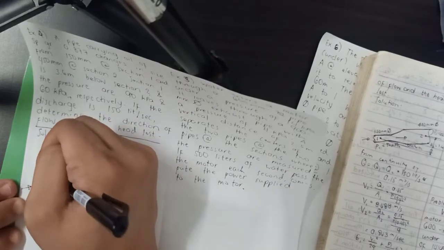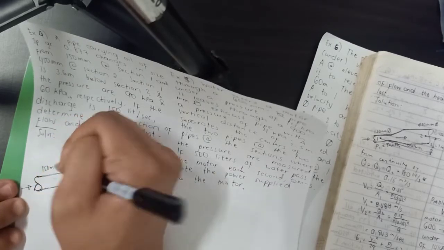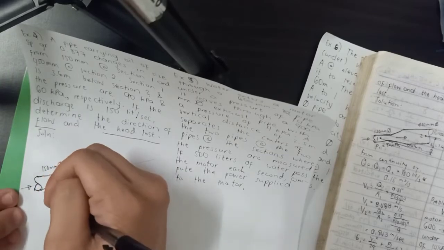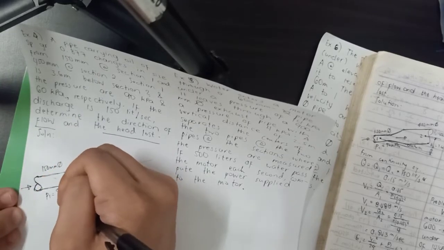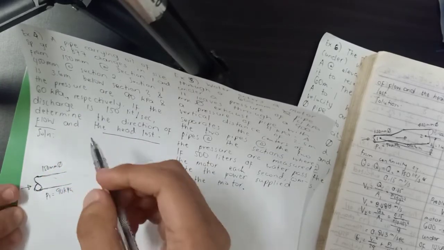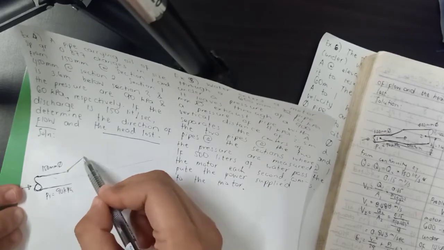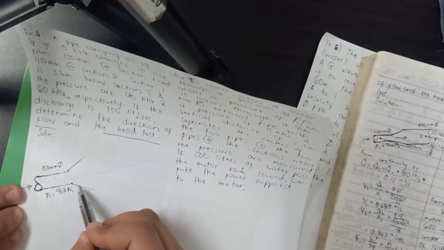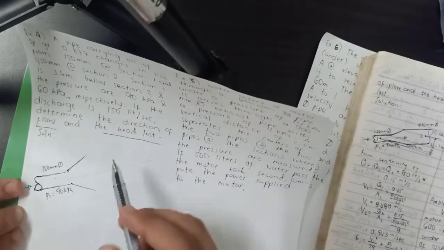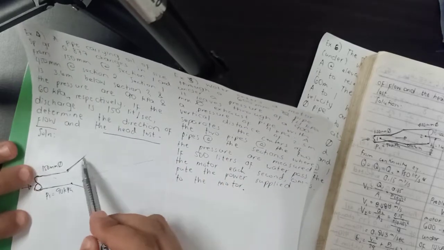And this is 150 mm. The P sub 1 is 90 kilopascal. This one is bigger.